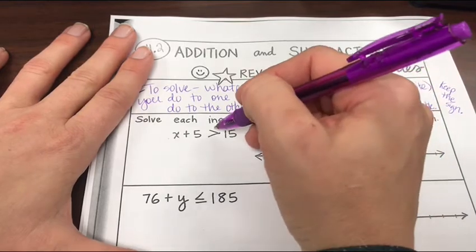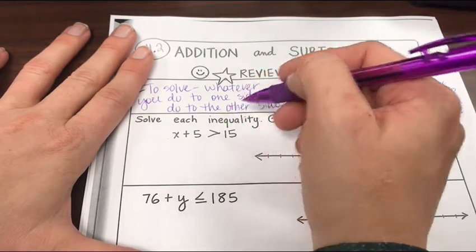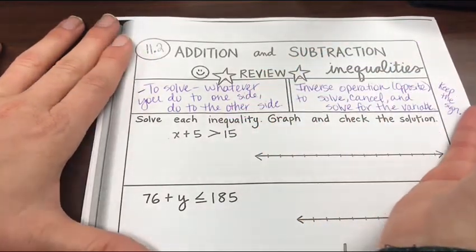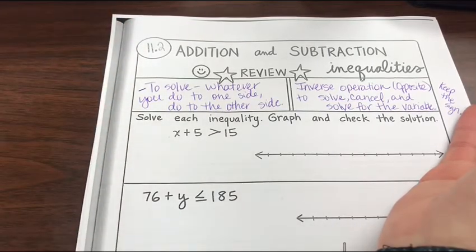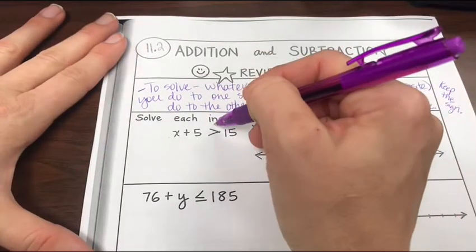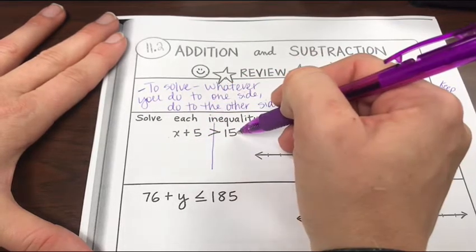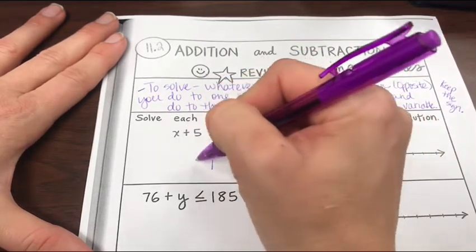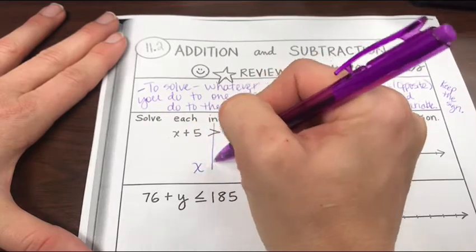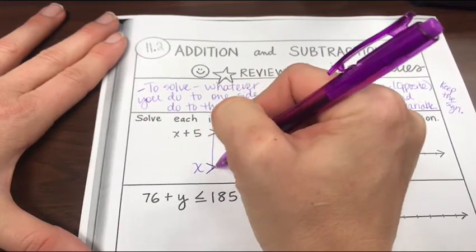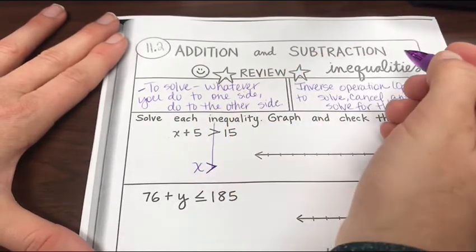So we're going to use the same method as we did when we were solving equations. We're going to look for our sign, and separate this side of the inequality from this side of the inequality. We're still solving for x, but we're going to keep this sign. We're just going to bring it down and write it exactly the same way.